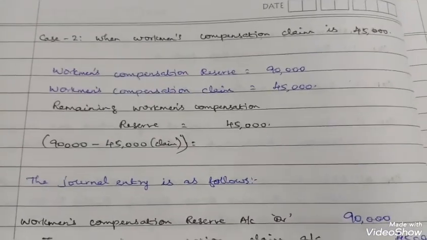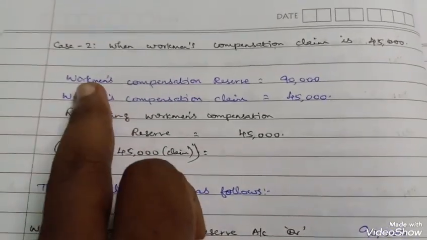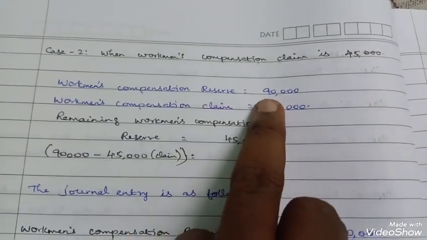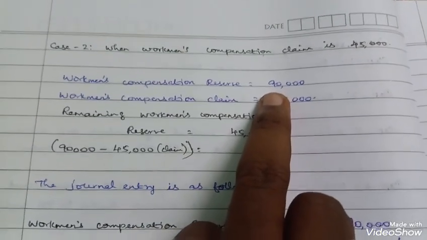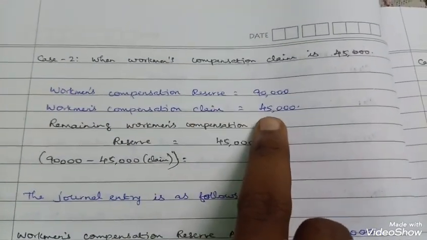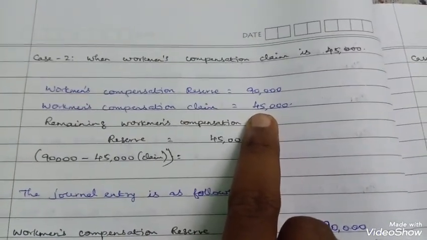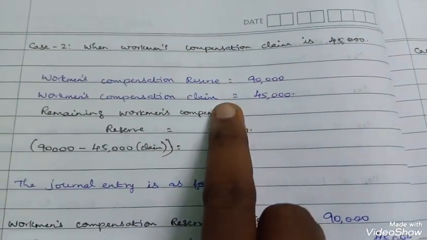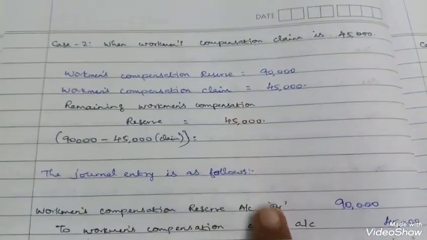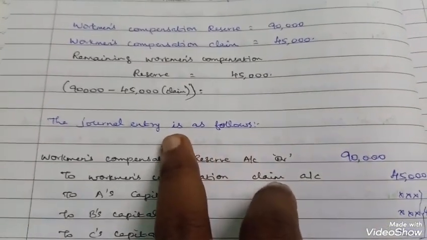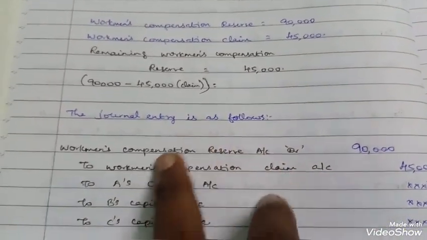Case 2: in the same way, the workman compensation reserve inside the balance sheet is 90,000 and the workman compensation claim in the adjustments is given as 45,000. In that scenario, we have to pass the journal entry as follows.